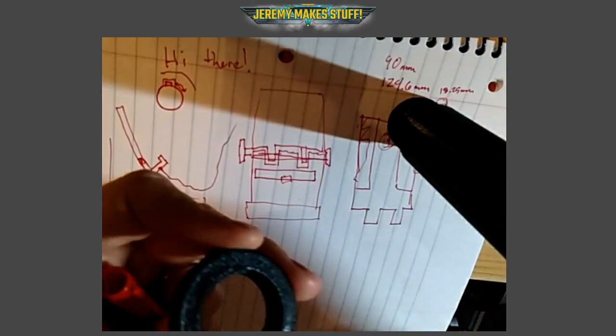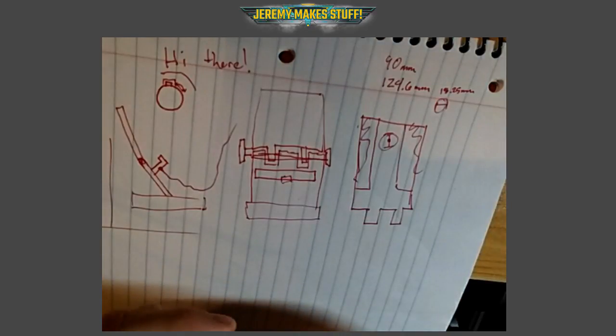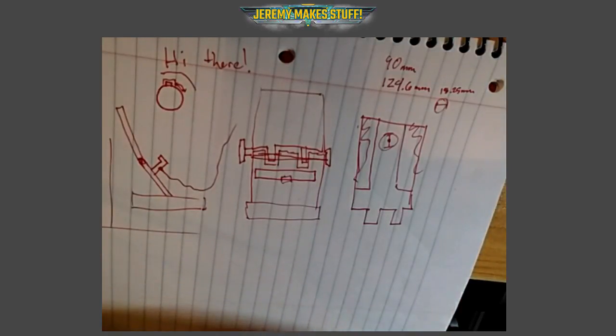So that's pretty possible. Hey, Jody. Jody's joining us here. How's it going, buddy? Working out a little design here. Gonna try and model it in 3D and hopefully print it.